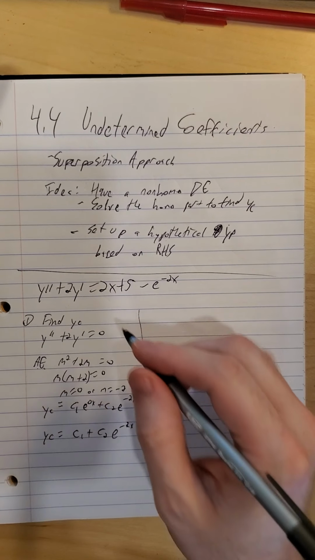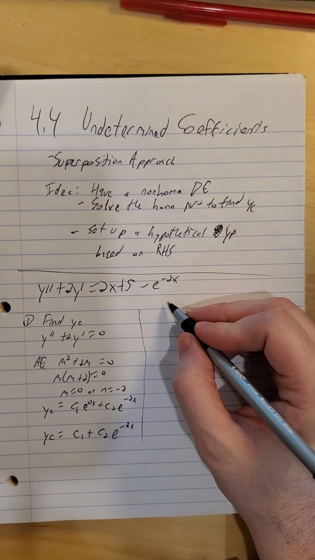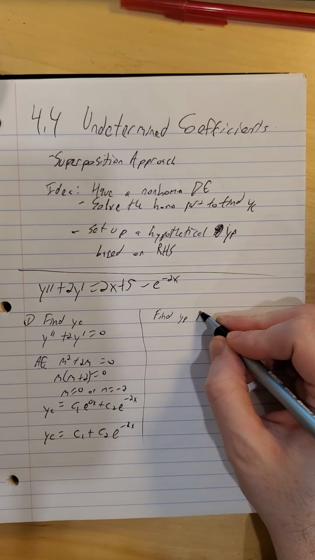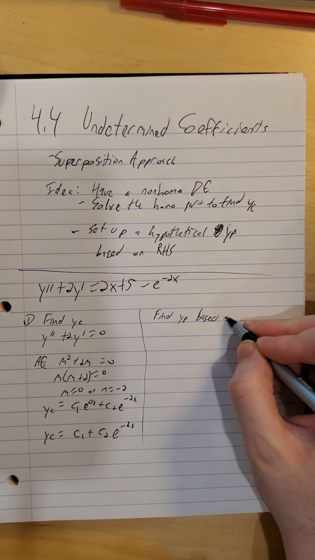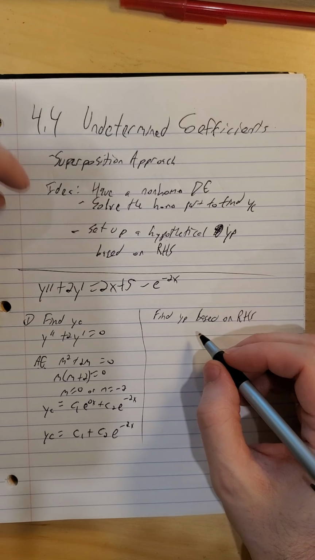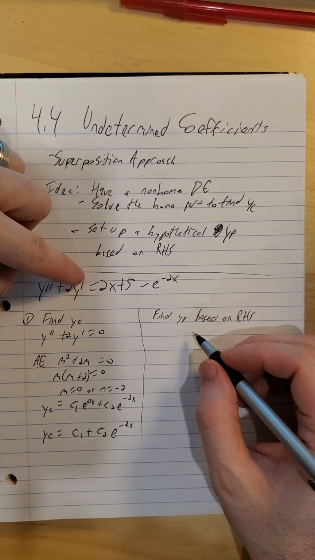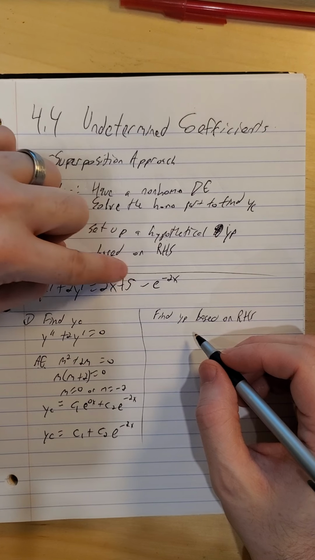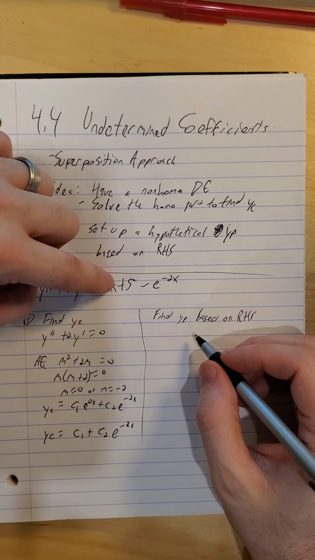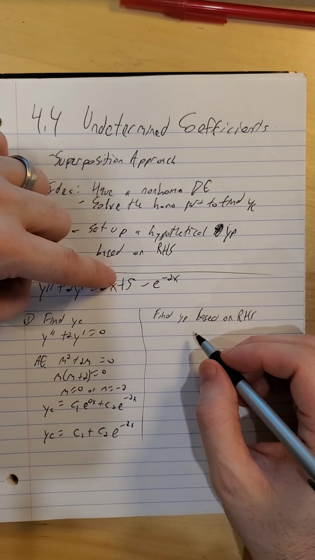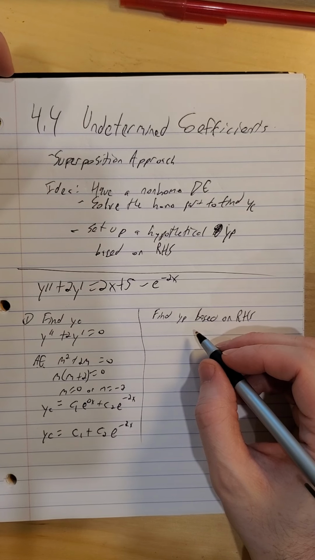So next we're going to find yp based on the right side. Now, looking at the fact that I don't have any y just by itself, I have y prime, and in the polynomial portion of the right-hand side, my smallest exponent is a 1. That would mean then to get down to y to the first, I would need to have an exponent of 2.